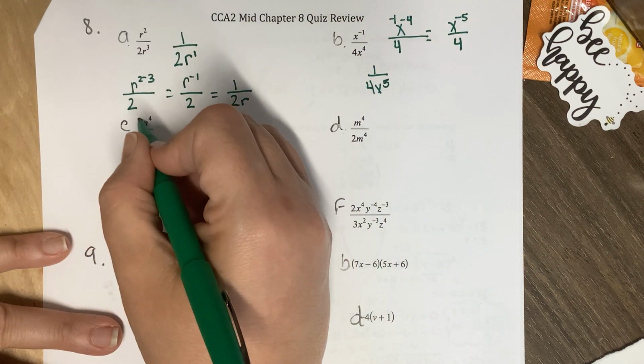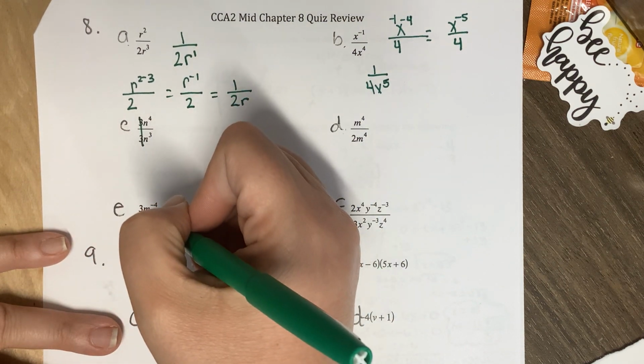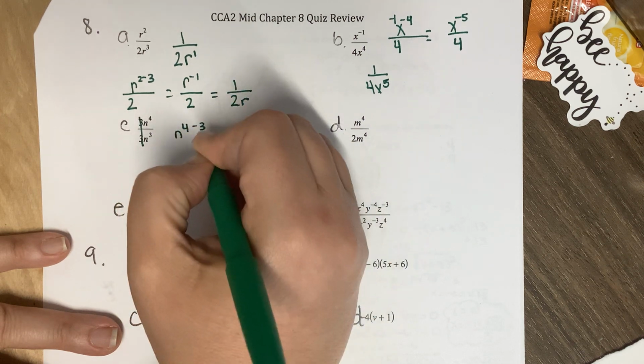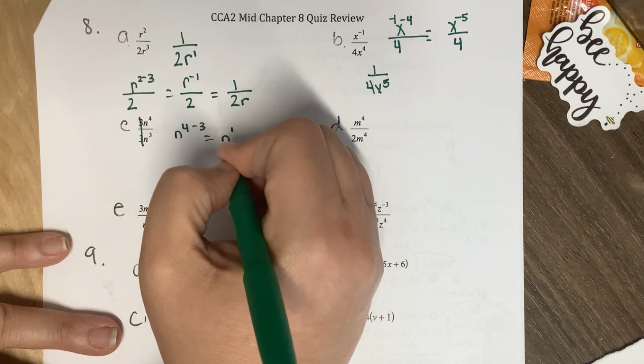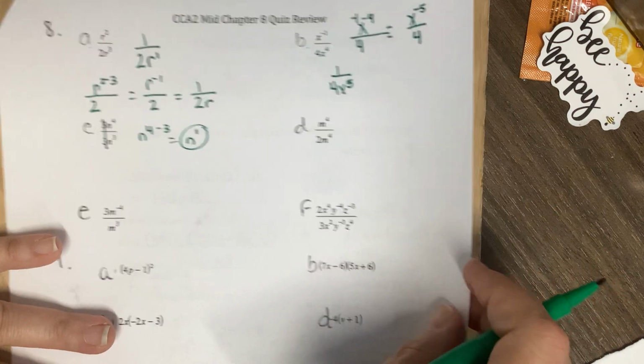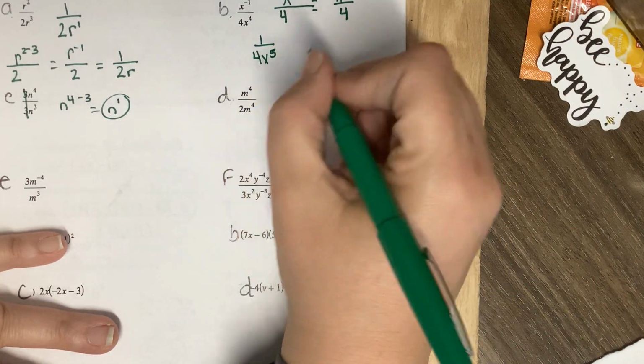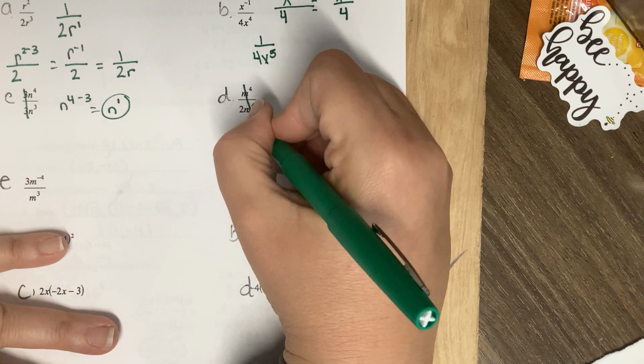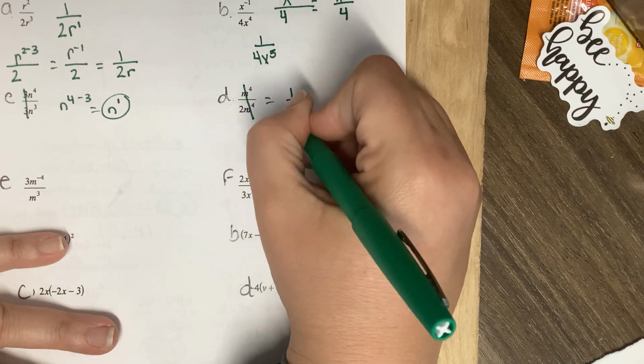C. Wow, look at that. 3 divided by 3 is just 1. So now I have n to the 4th power minus 3, which is n to the 1, and that's your answer. D. Look at that. m to the 4th divided by m to the 4th, that's just 1. That leaves us with 1/2.